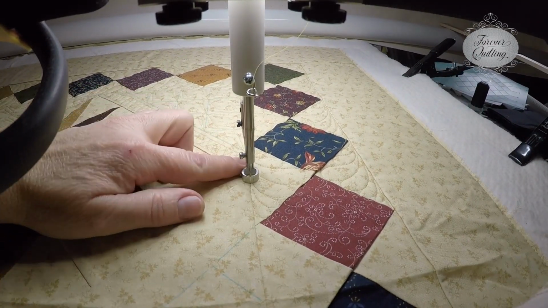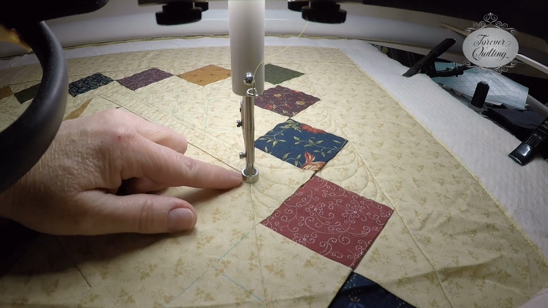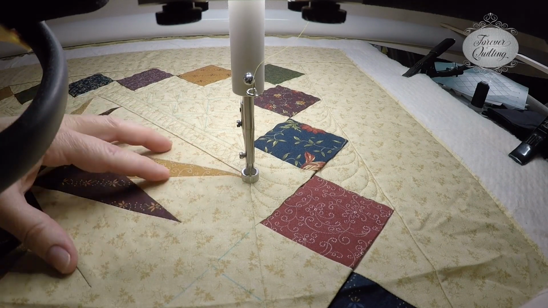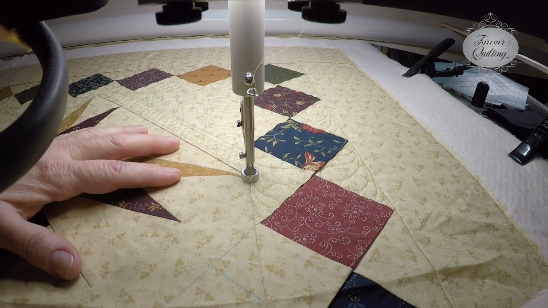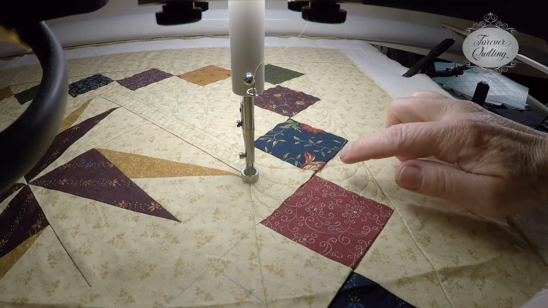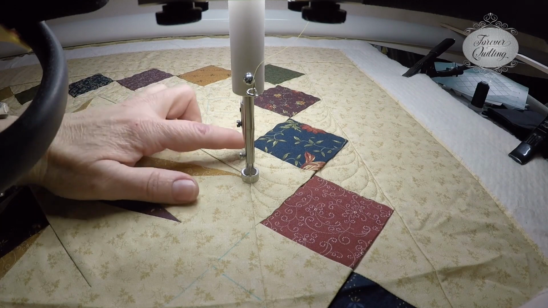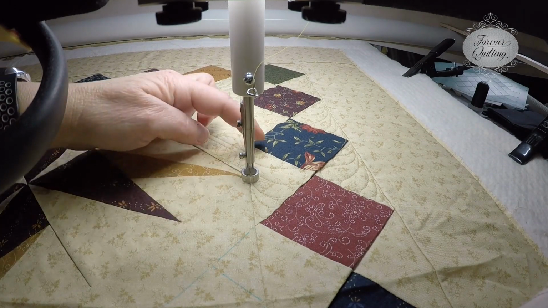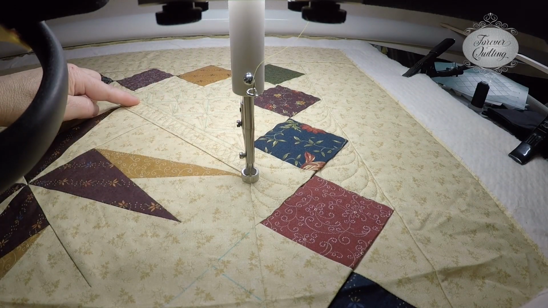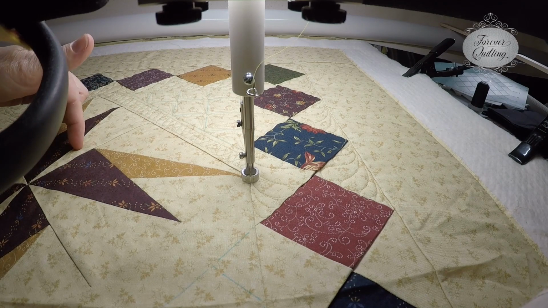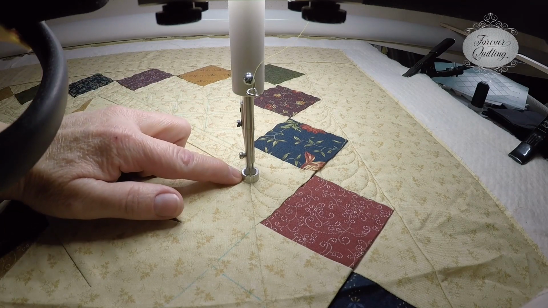I made it back around to this side of the border, and I'm ready to go into the block and start quilting the designs in here. So I had one start and stop doing the ditch here and the feather, and then I had one other start and stop doing the ditch, the feather, all of the triangle blocks going all the way to the other side of the quilt, and then back around to here.